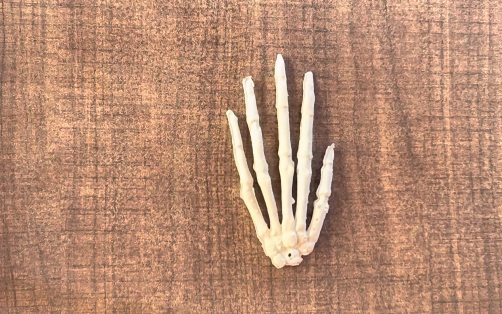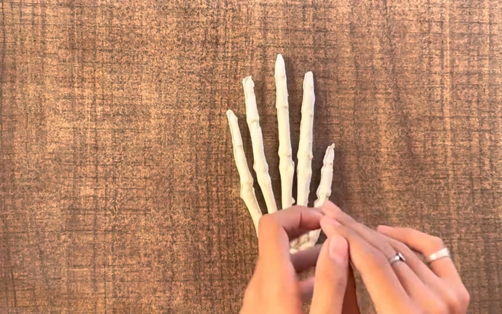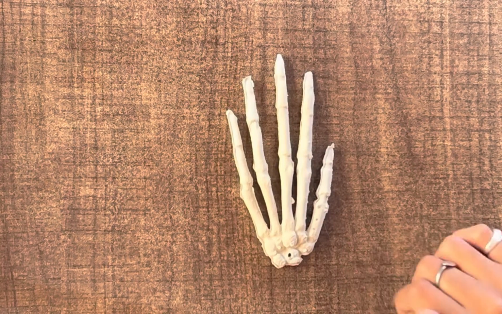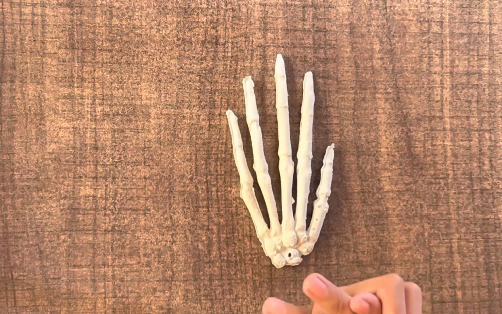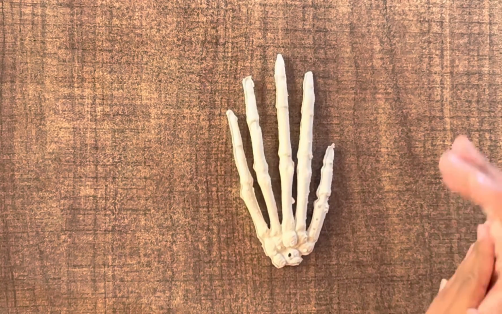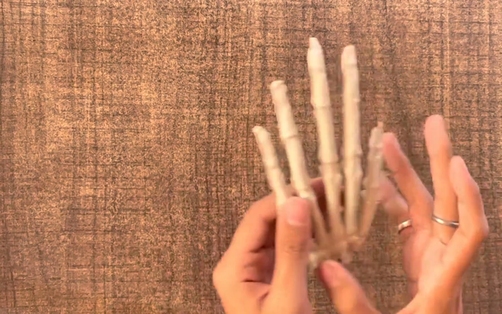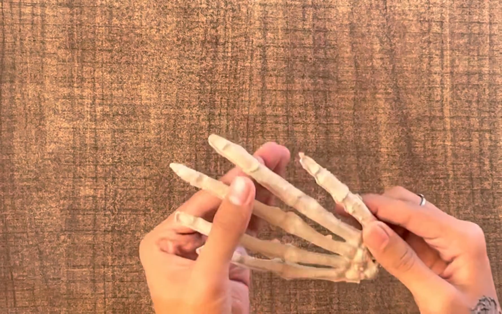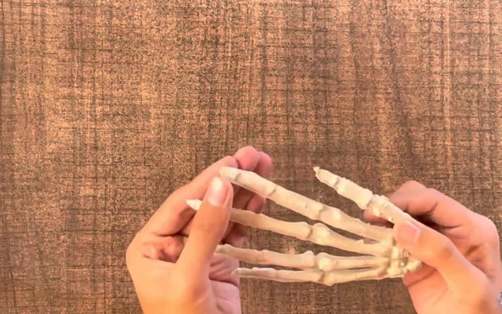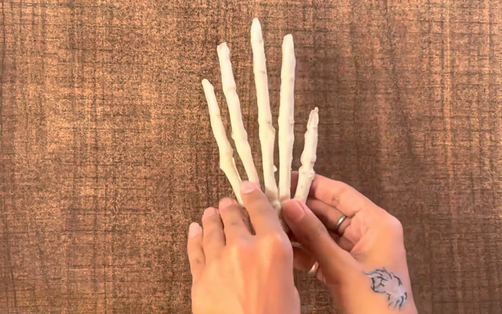So today we are going to discuss the last part of the upper limb osteology, that is carpal bones, metacarpal bones and phalanges. That is the entire hand, where each and every aspect will be covered.